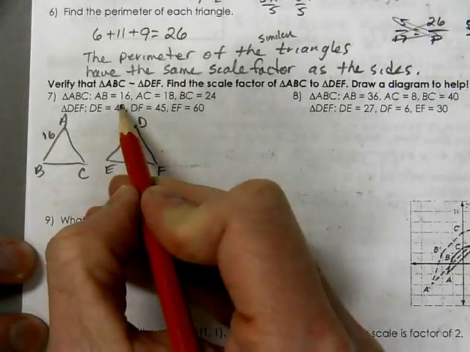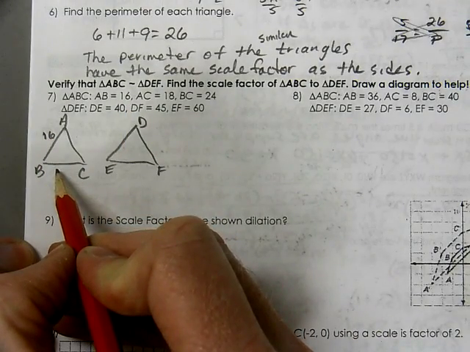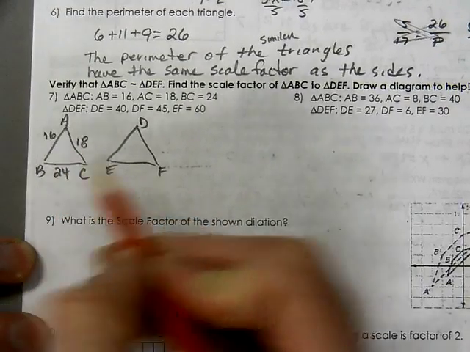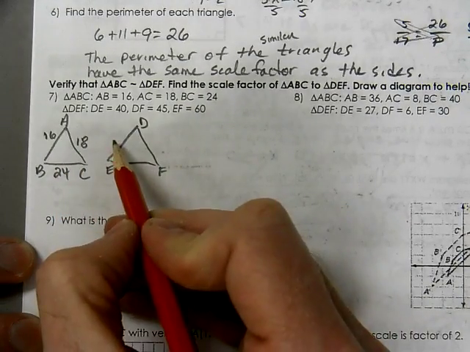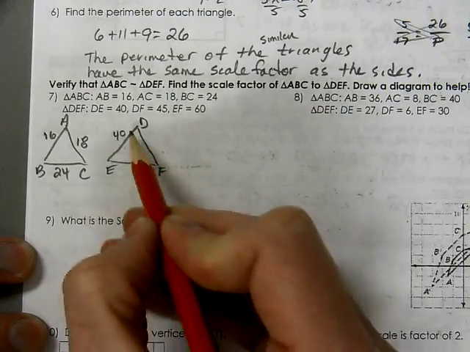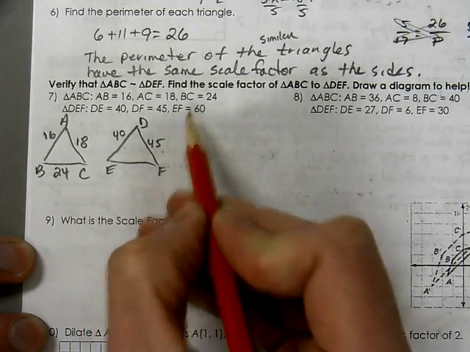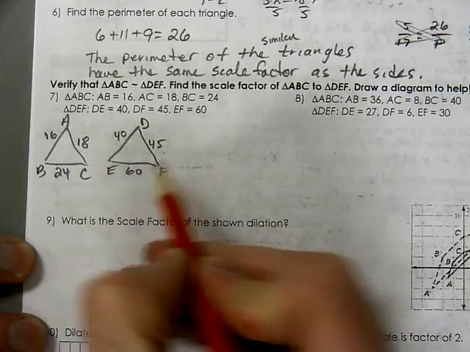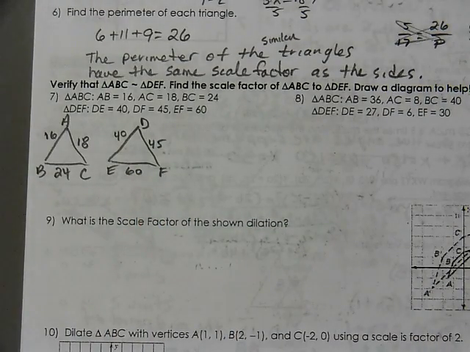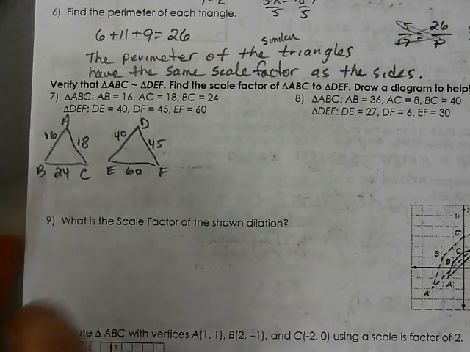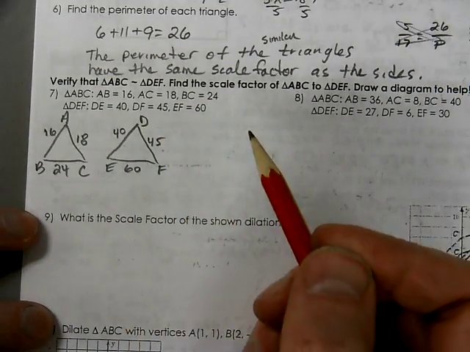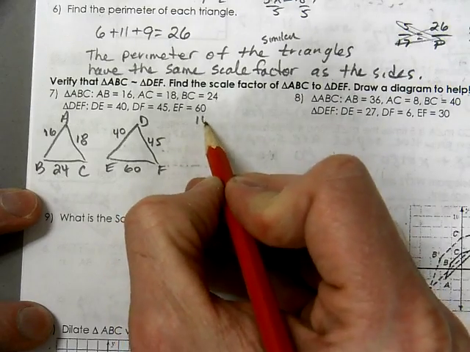AB is supposed to be 16, 18, and 24. DE is 40, DF is 45, and EF is 60. Well, to verify, we might be able to verify these by side, side, side. Let's see if we get the same scale factor.